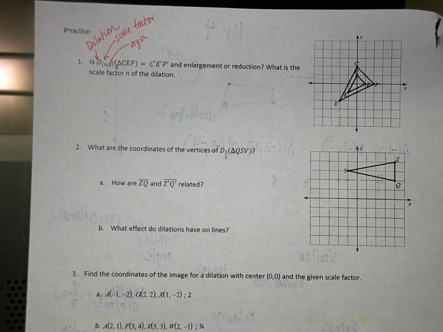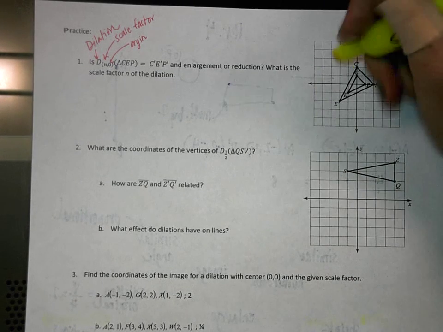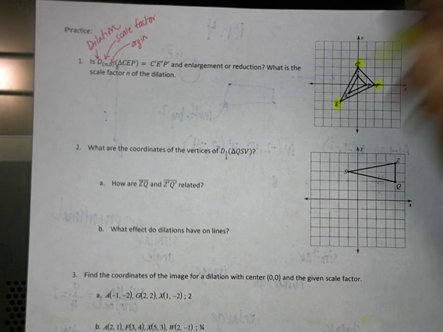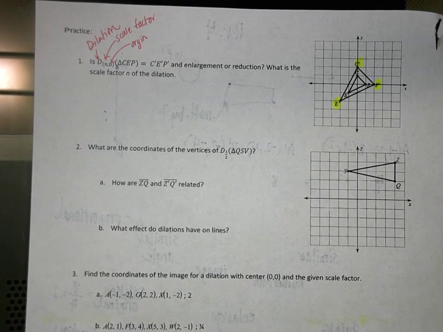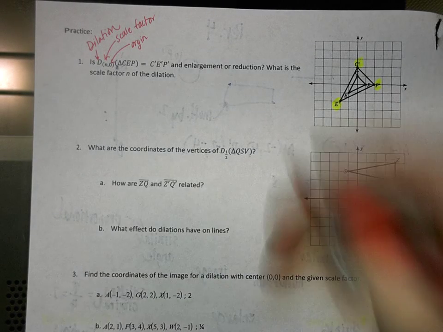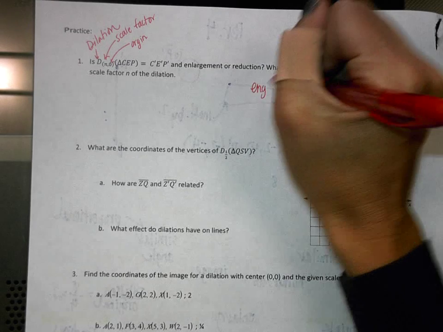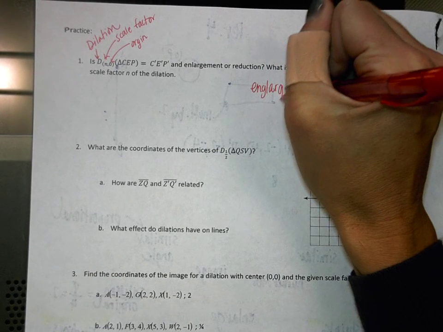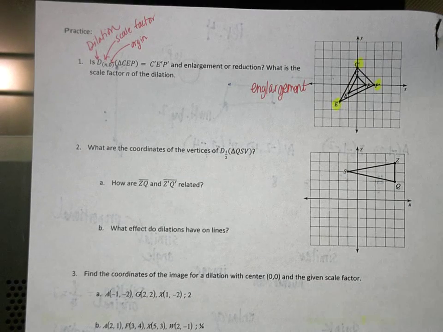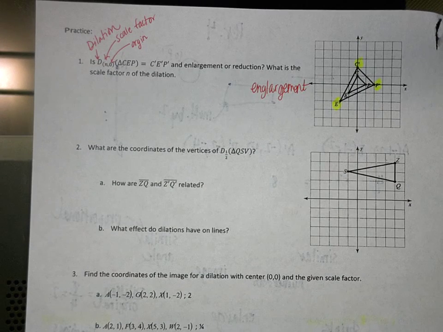So starting at your original, can you guys tell which ones are primes? So the primes, if you can't see, these ones have the little markings. And so this is the prime. So it starts at the original figure and then it goes to the prime. So what happened? Did it enlarge or shrink? Enlarge. Good. So just looking at it, we can tell that it enlarged. So I'm going to put enlargement. And then they want to know the scale factor. They want to know what happened.